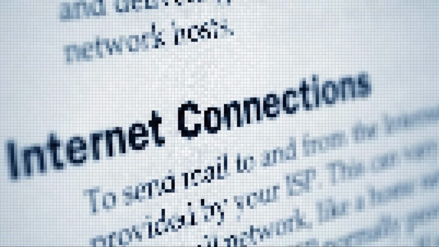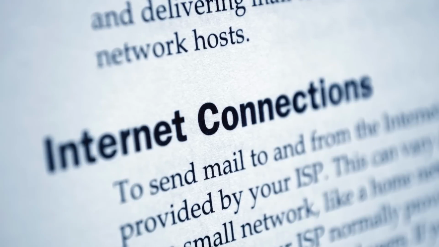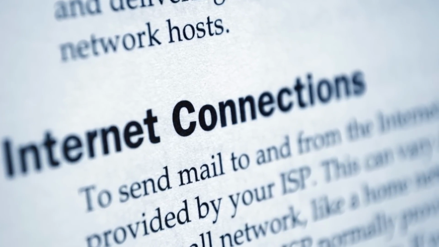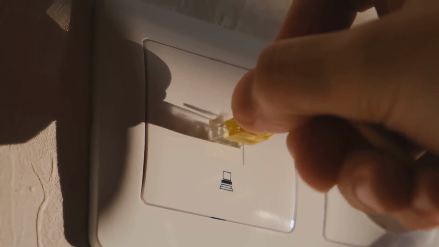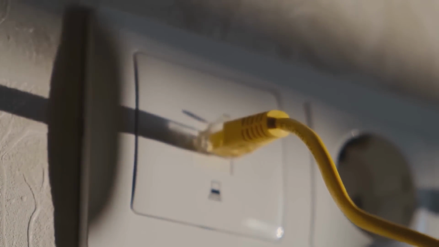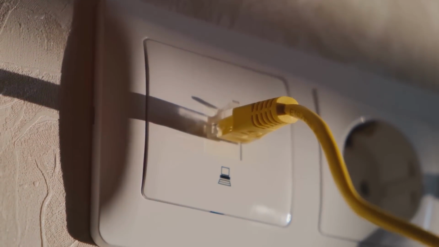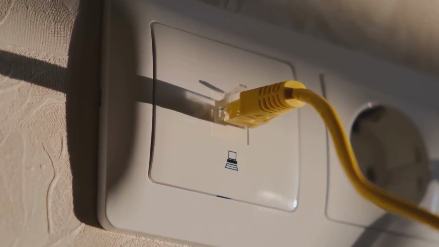Now you might be thinking, how does my device get an IP address? Well, when you connect to the internet, your internet service provider assigns an IP address to your device. This address is unique to your device for that connection. When you disconnect and reconnect, you may be assigned a different IP address.